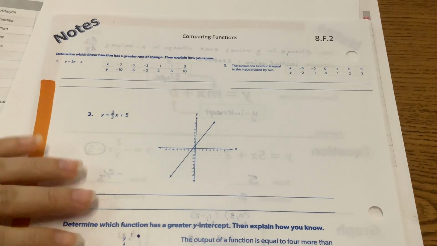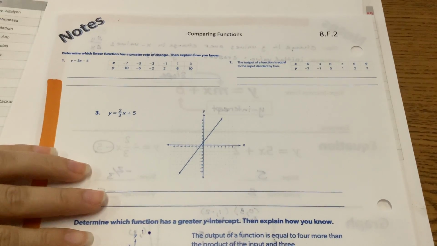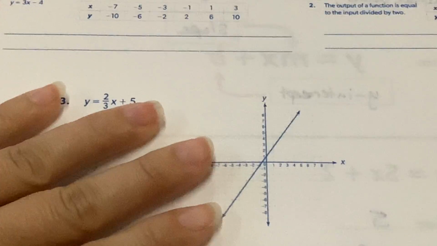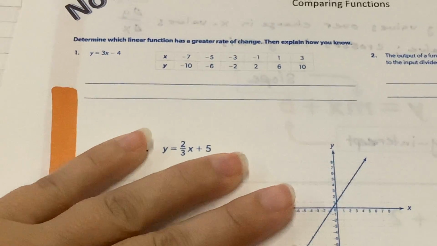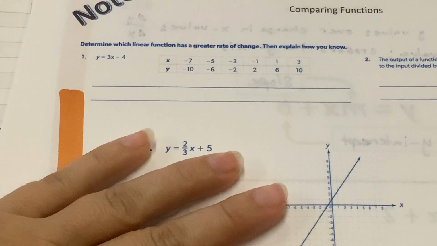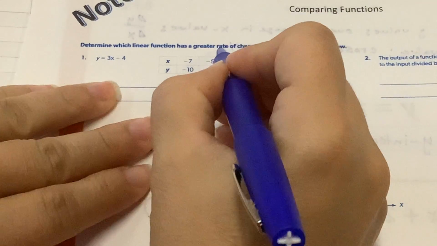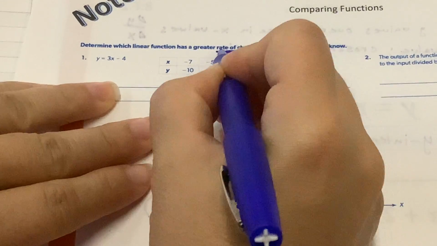Okay, on this side of the notes, this is just going over examples of actually taking the functions and comparing them. On this very first one, the set of directions for the first few examples is to determine which linear function has a greater rate of change. What is the rate of change, the slope or the intercept?